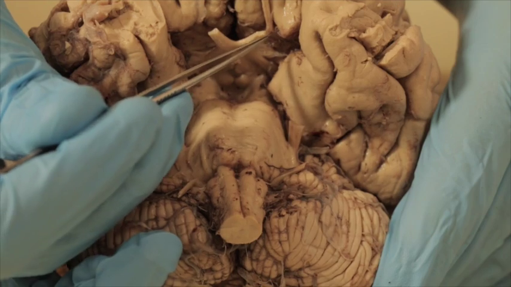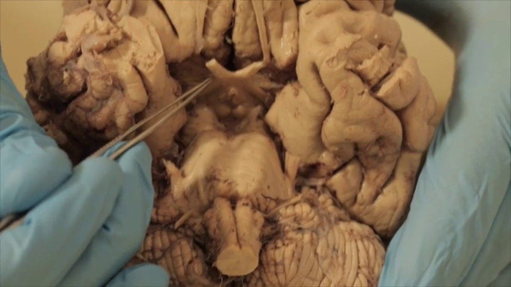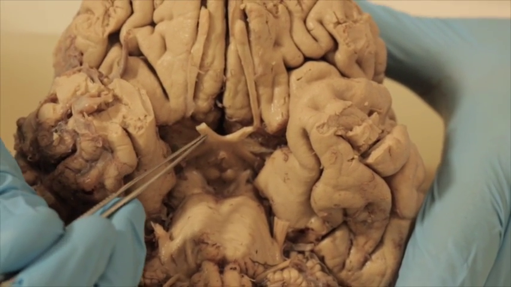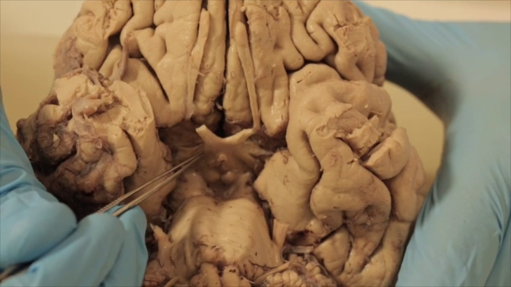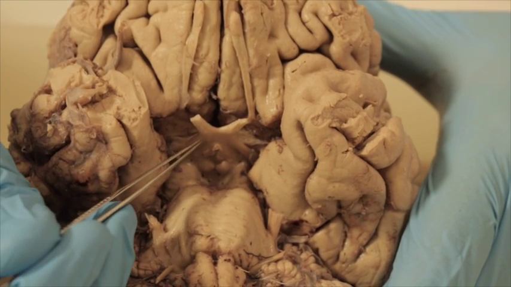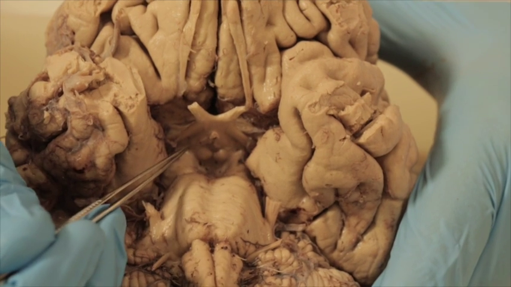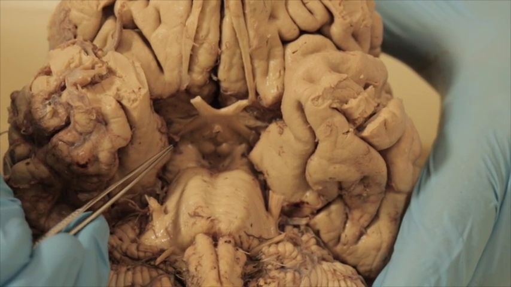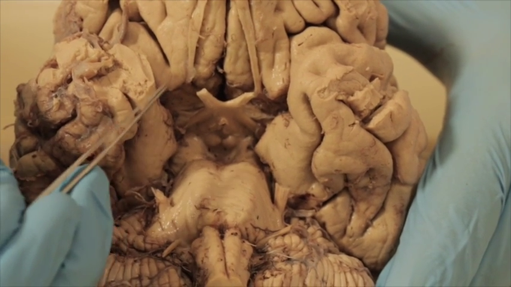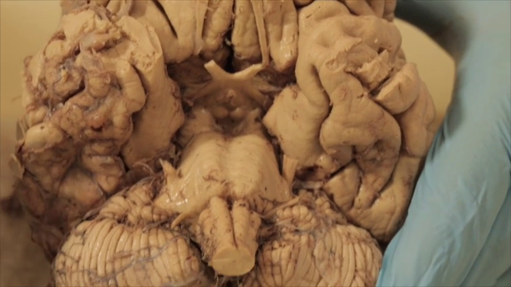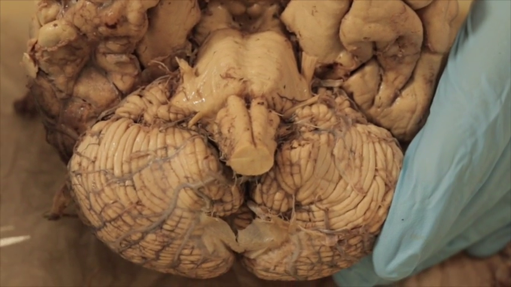Moving anteriorly, we can see the two optic nerves reaching in towards the optic chiasm, which we can see over here, and then leading towards optic tracts, which would then lead towards the lateral geniculate nuclei, and then project via the optic radiations in the temporal lobe to the occipital lobe, to the primary visual cortex.